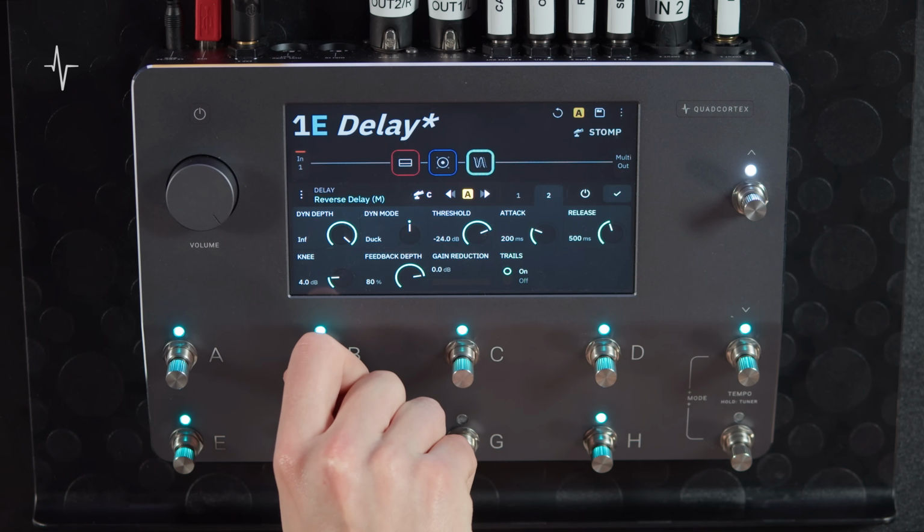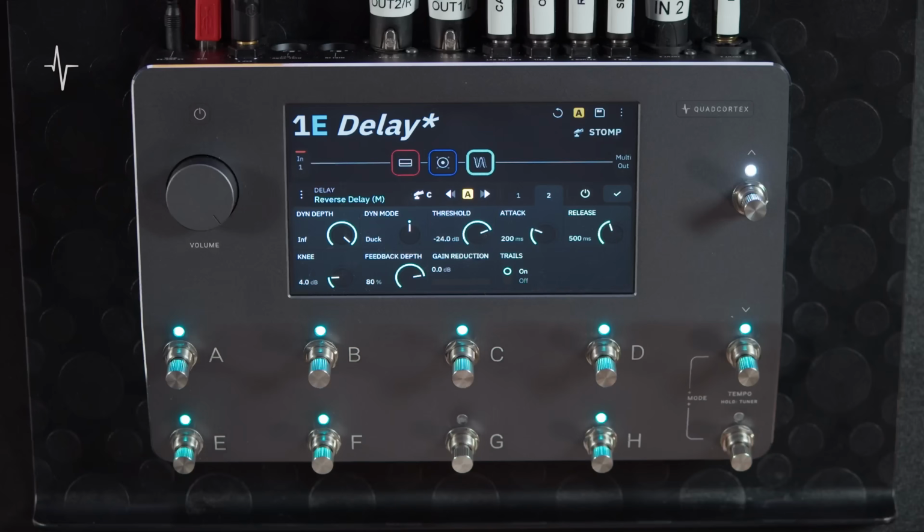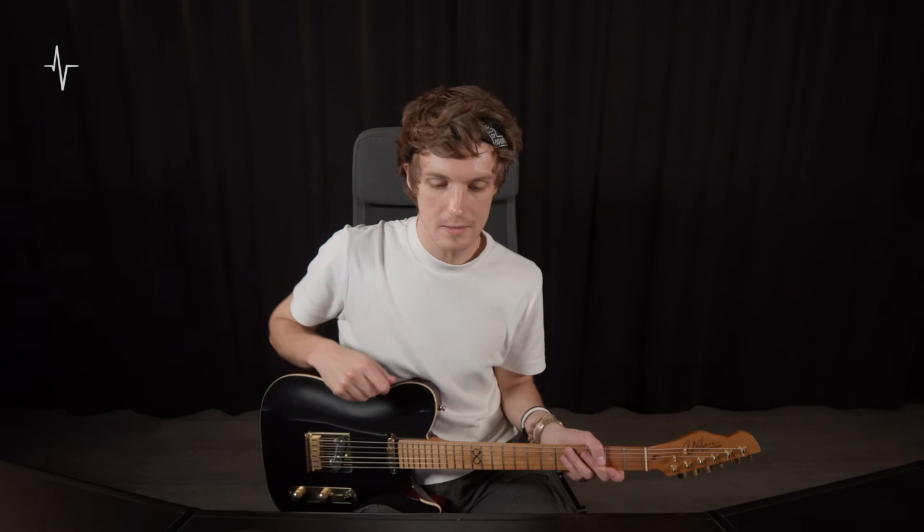you can have a duck mode or a gate mode. When in duck mode, this means that as you play, the dry signal will stay on top of the delay repeats underneath, as they're going to duck underneath your dry signal. Whereas in gate, that means that your delay repeats are going to be cut off when you're not playing.